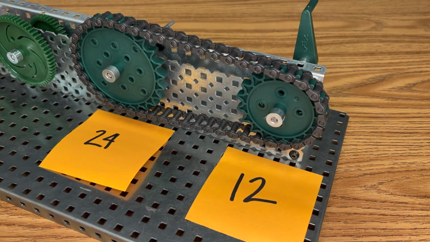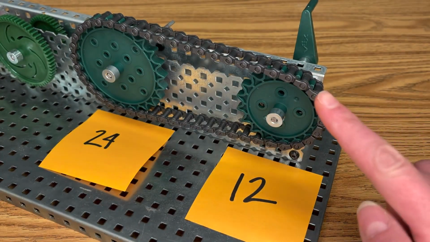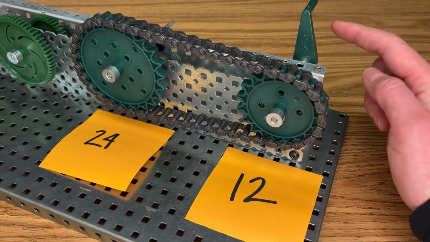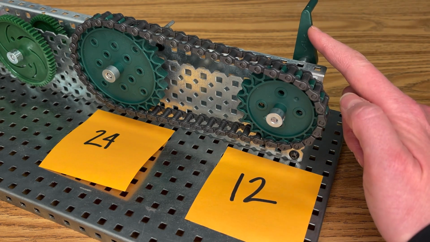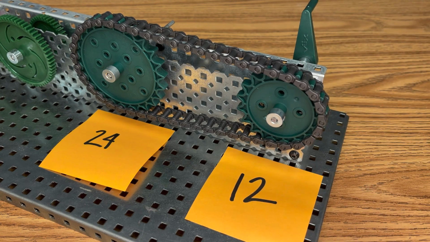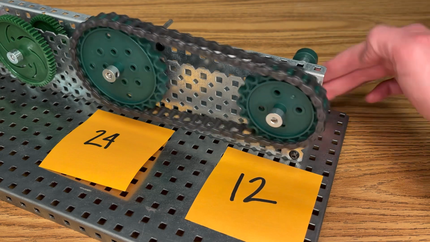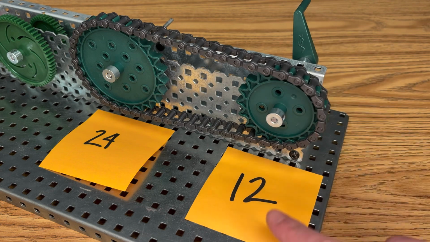Now, how do I know which is my output and which is my input? Well, in this case, this is my input gear because I have my hand crank for this mechanism on this gear. So the hand crank implies that this would be my input. If you're looking at a bike, a real life application, the input on a bike chain would be where you pedal. So we can just pretend that this is a foot pedal. This is my input. So this gear, 12, goes on the bottom and 24 goes on the top.